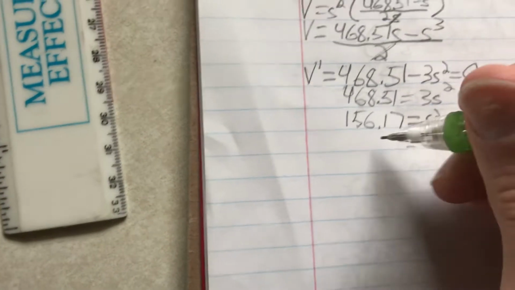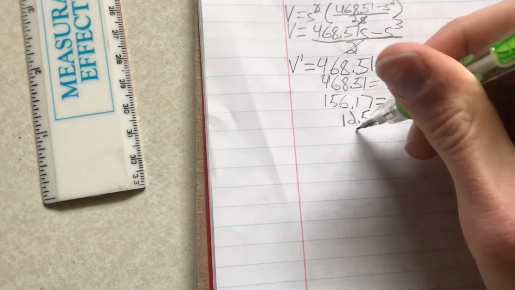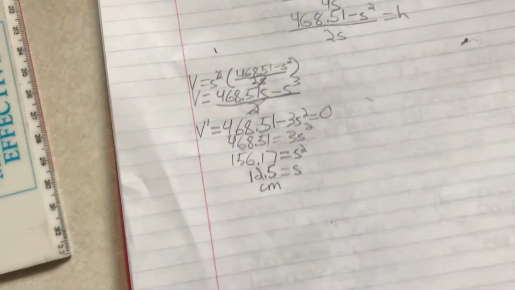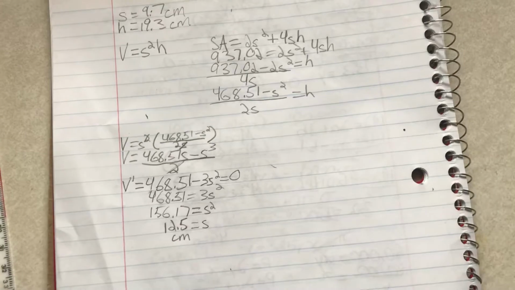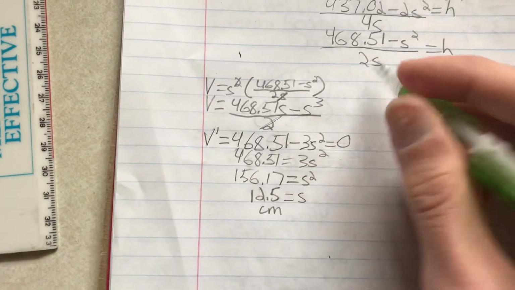So our optimized side would be 12.5 centimeters, that is. Now, we just got to find our height. So now that we know what s equals, we can take that and put it back into our secondary equation.